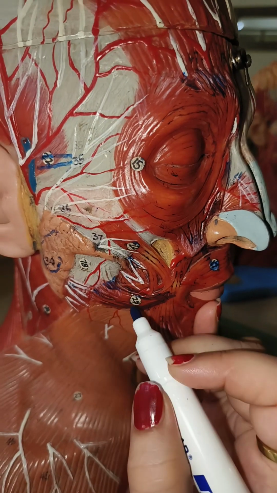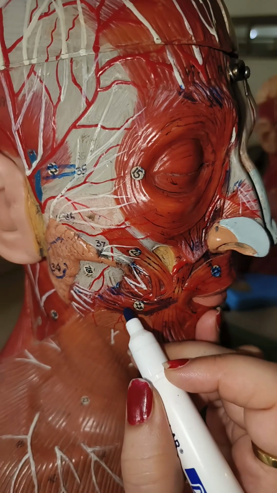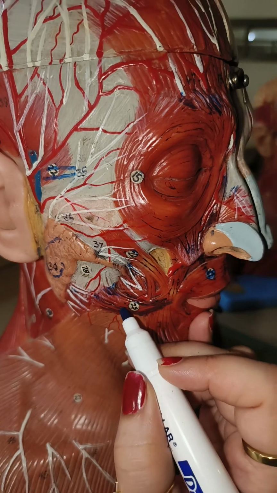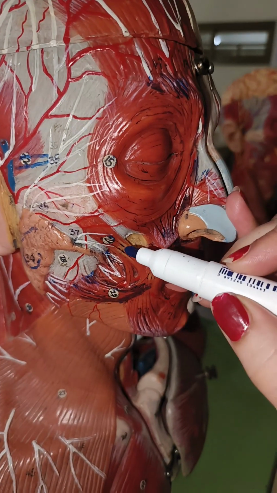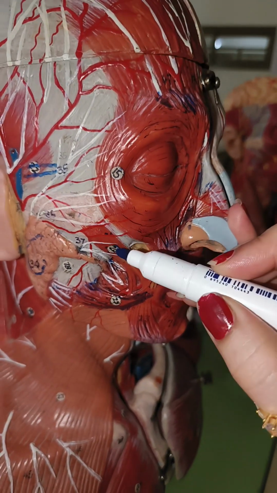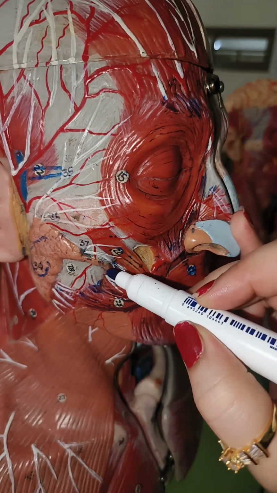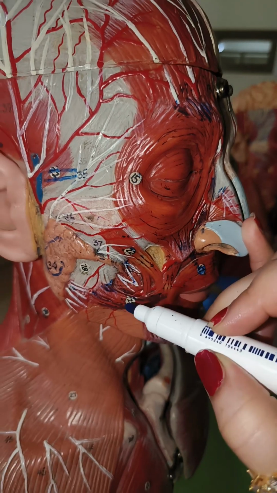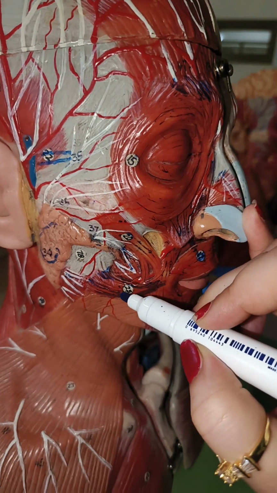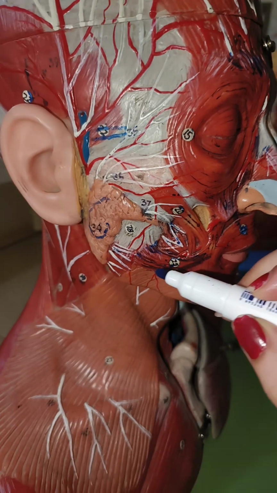Now this muscle, which is number 25, is going from the angle of the mouth towards the parotid gland. This muscle is known as risorius. Again I am telling you, this one is the zygomaticus major. This is the buccinator because the parotid duct is piercing the buccinator muscle. This is the risorius muscle.